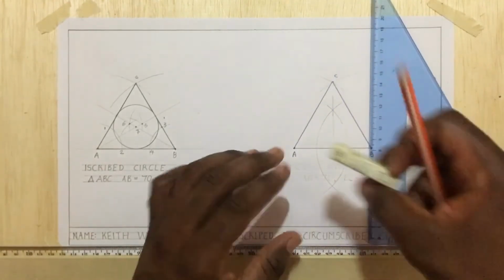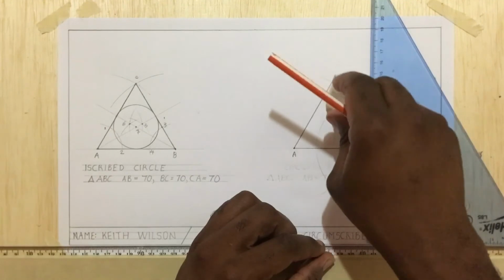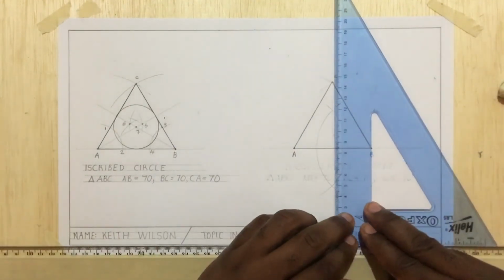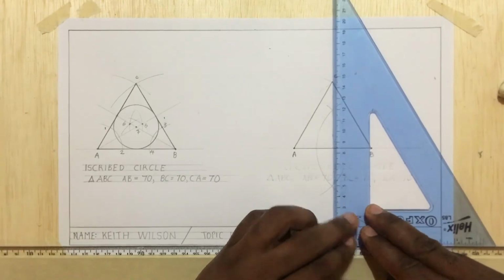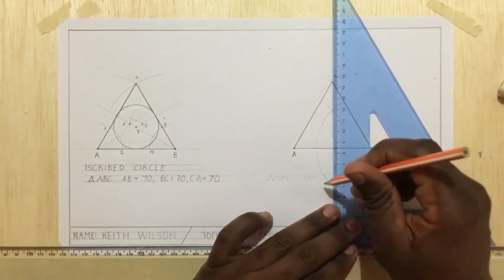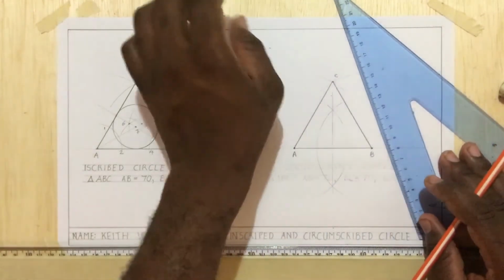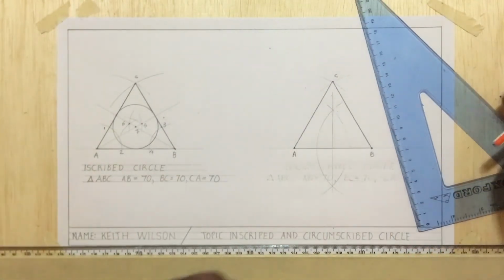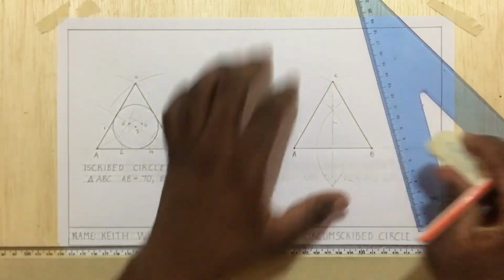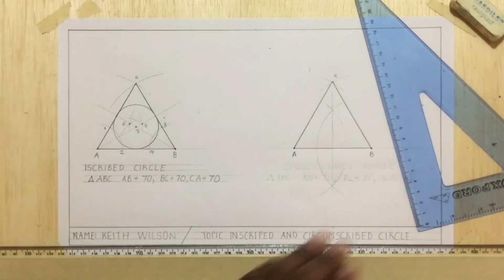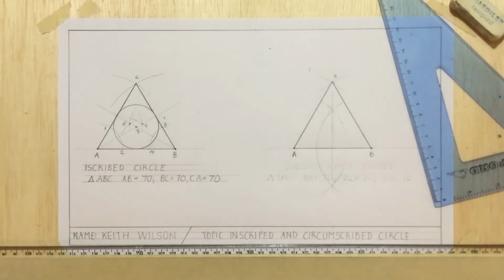You have to ensure by doing this, your compass or your instrument is not shifting out of place. This is my bisecting line. The next step would be to bisect any of the other lines. I'm going to bisect BC.